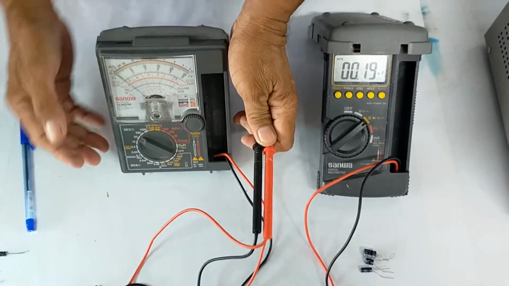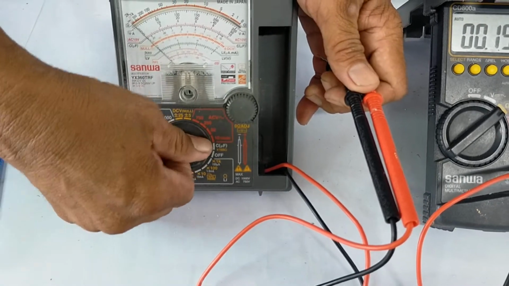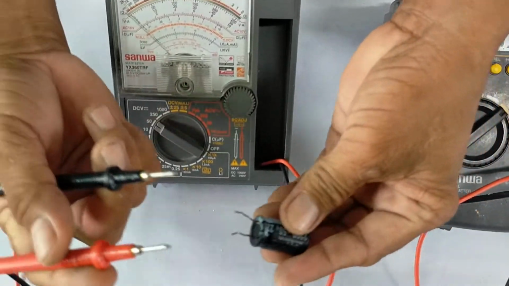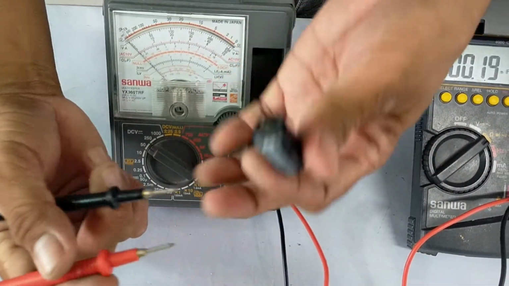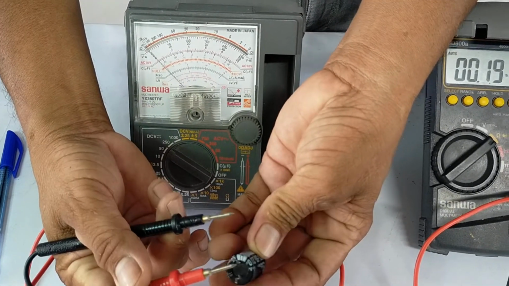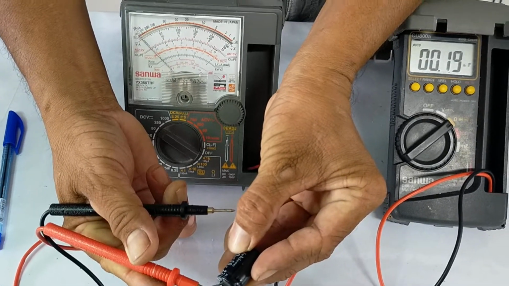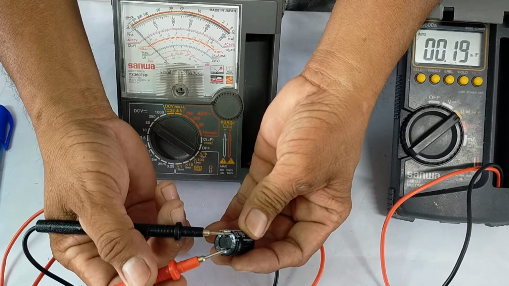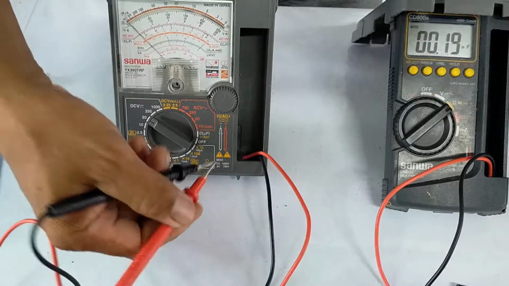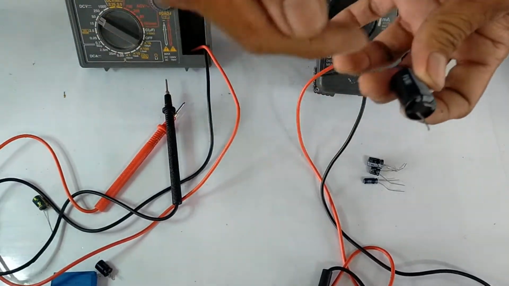So, we will set this analog voltmeter to DC voltmeter. We set this to 50 volts range. Then, let us connect the two test pads to the two terminals of this capacitor. So you see, let us short to totally discharge the voltage here. Again, 0 volt. There is 0 volt. Okay. So this capacitor now is not stored with voltage.